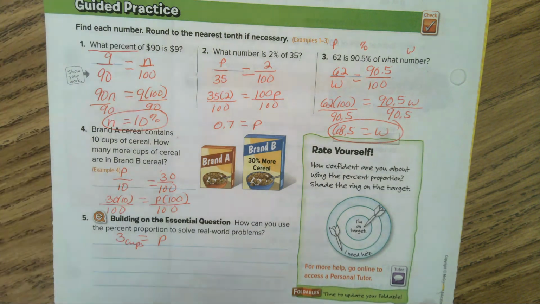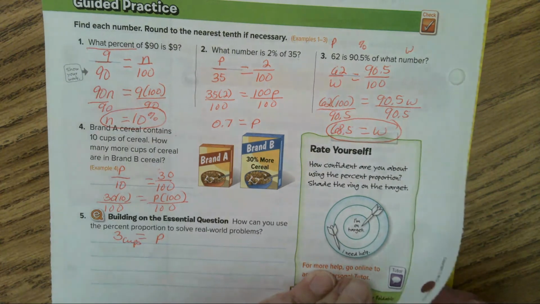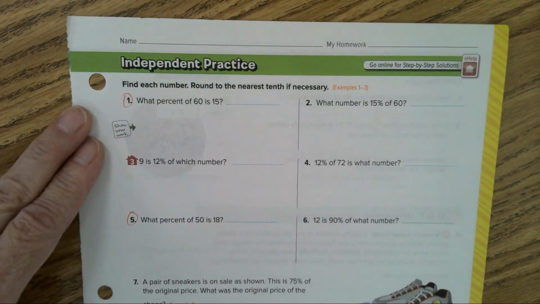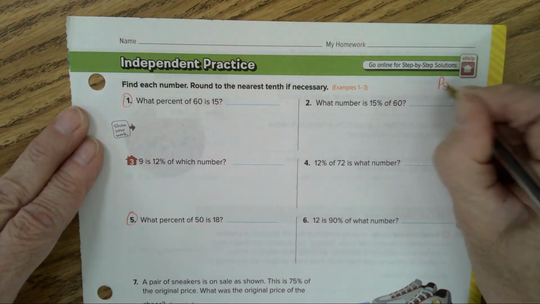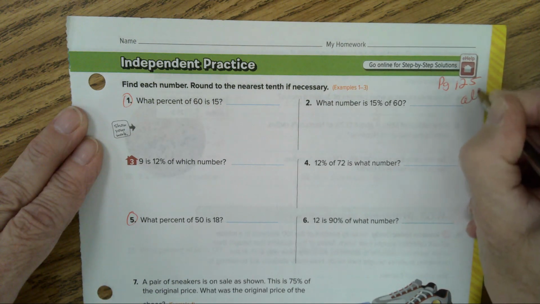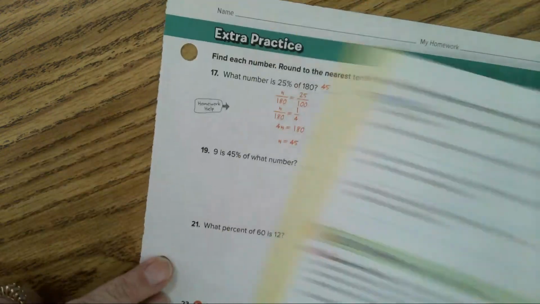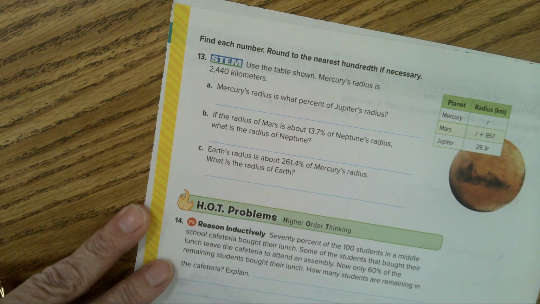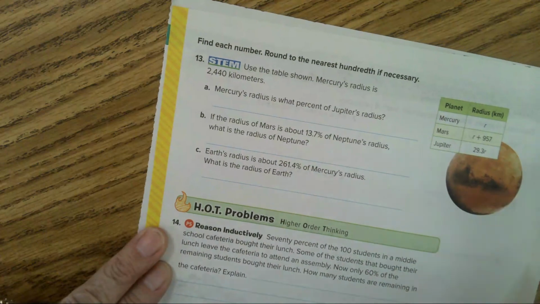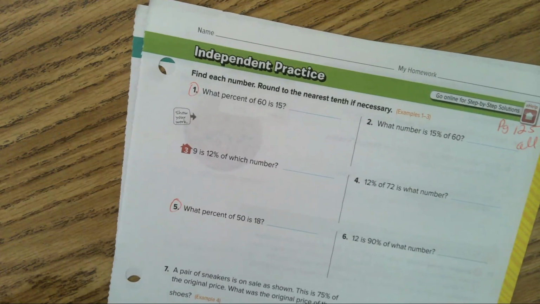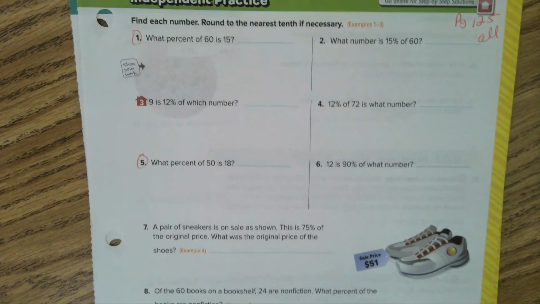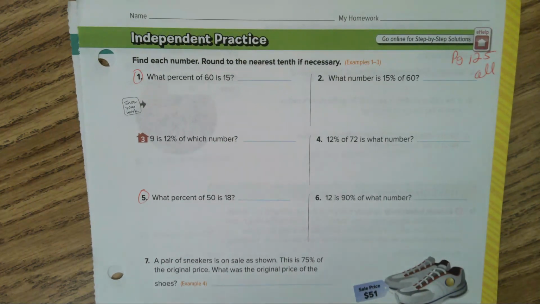Now, what are we going to do for homework today? Your assignment. You're going to do page 125, all. Then on page 126, for today I just think we're going to do page 125. That'll be it. If you get finished, you can do some more problems, but I think page 125 is enough for today.